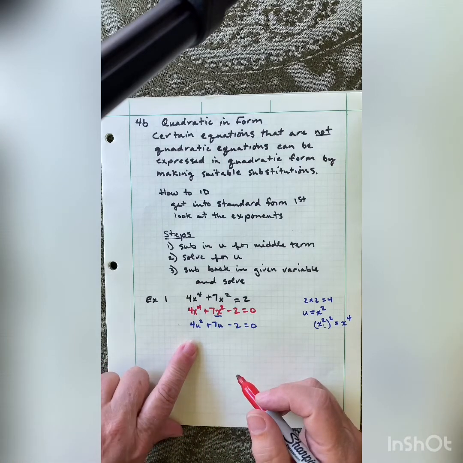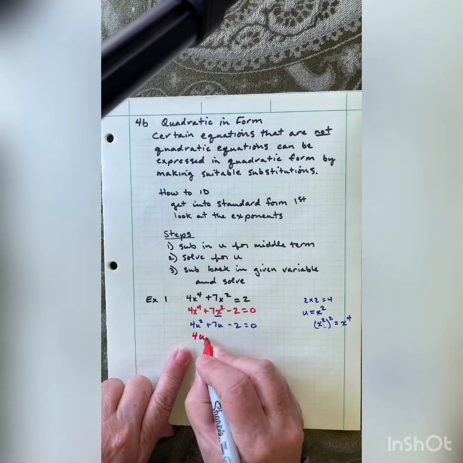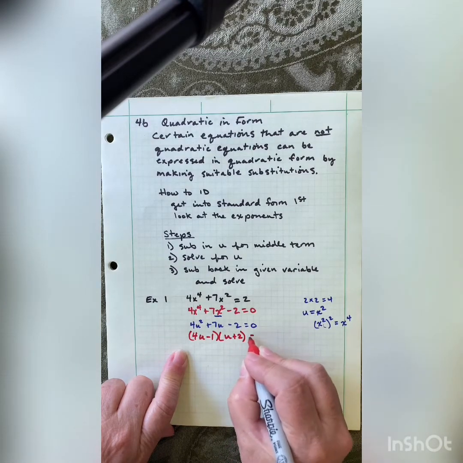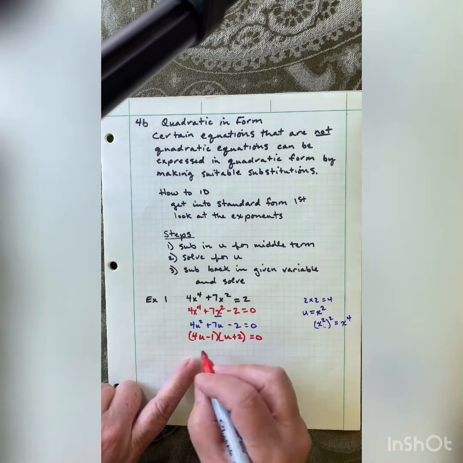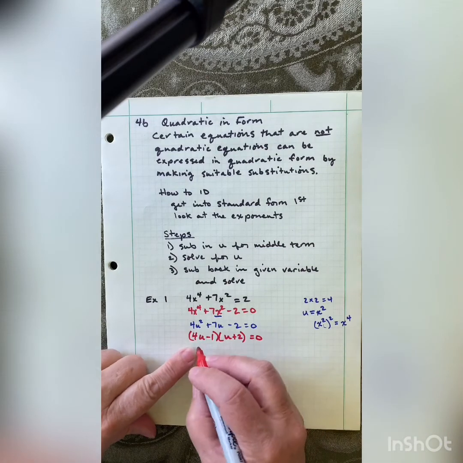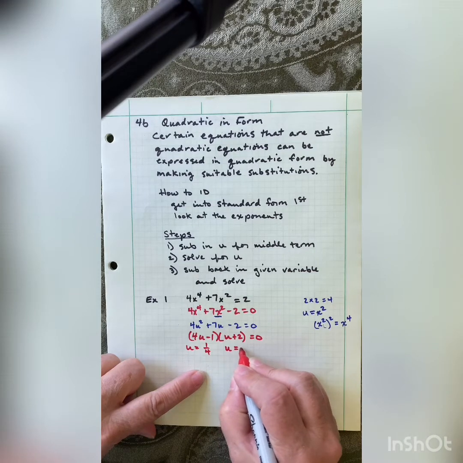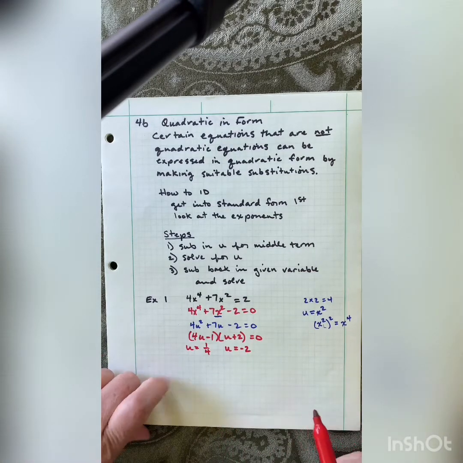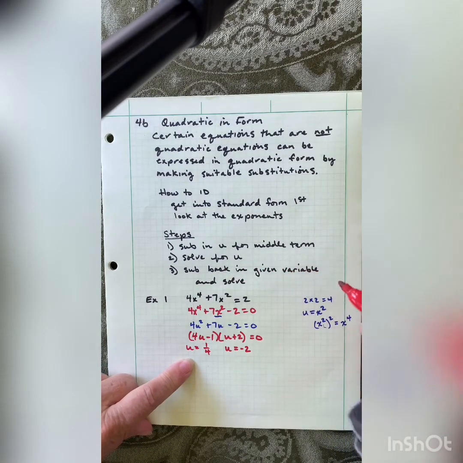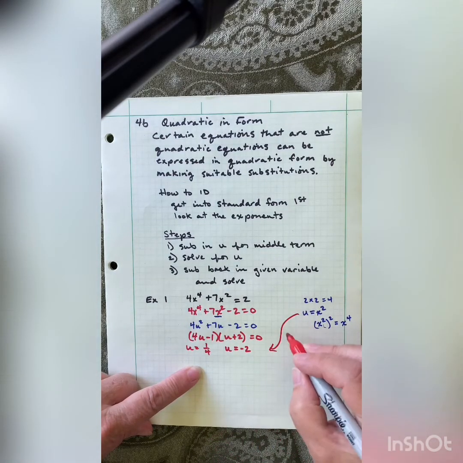Either one. So I did factor it and I got 4u minus 1 times u plus 2 equals 0. Now I am going to use the zero factor property. When I do that, I will get u equals 1/4 and u equals -2. So we solved it for u. And now what we're going to do is substitute back in because we have x's in our original, so we have to substitute back in.